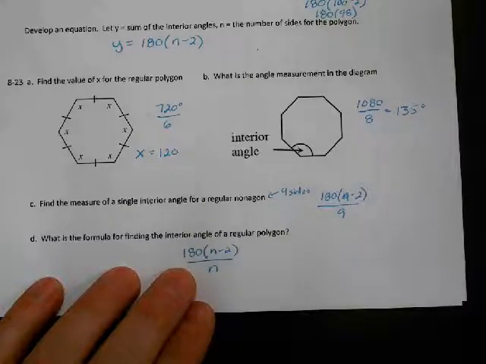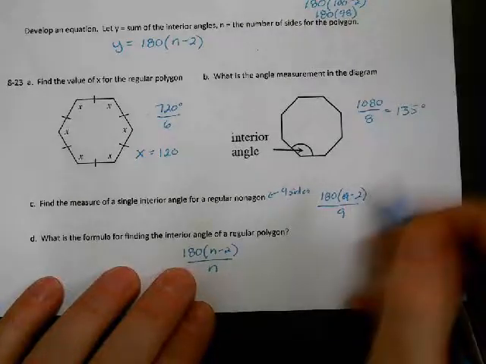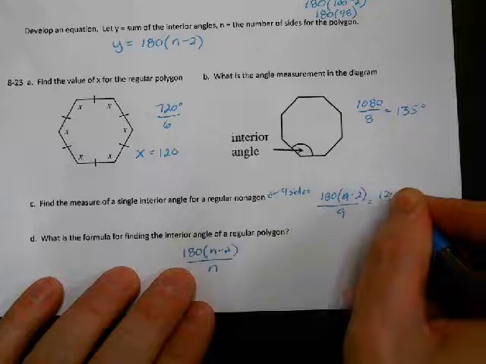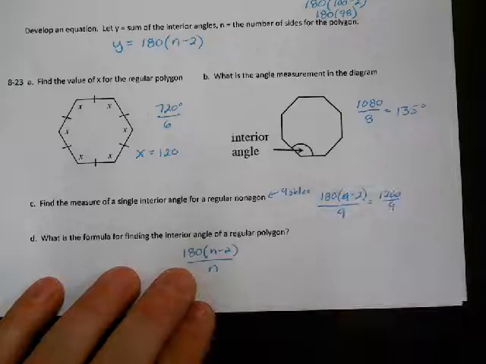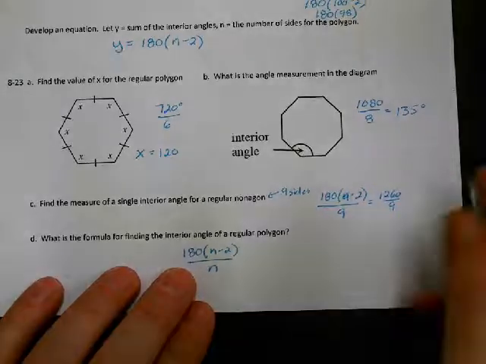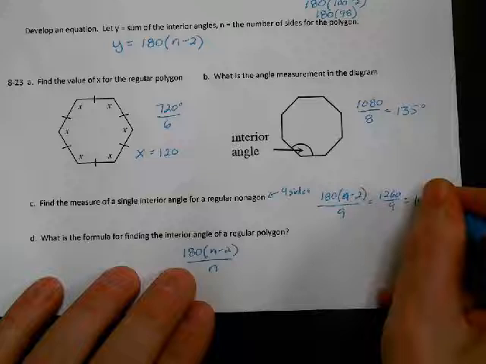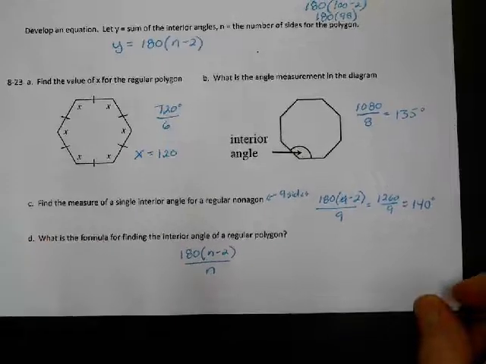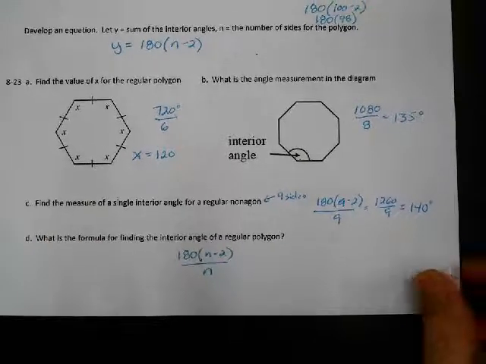So if I do 180 times 7, because we're going to do 9 minus 2 there, I get 1260. And then 1260 divided by 9 comes out to 140. So on a nonagon, a 9-sided shape, we should have 140 degrees for each of those.